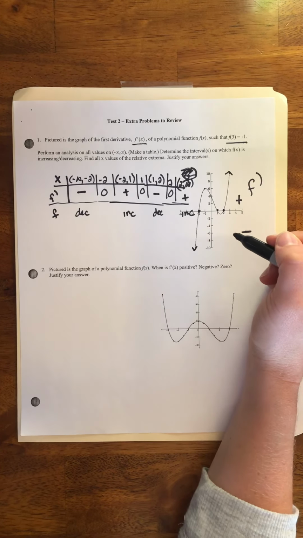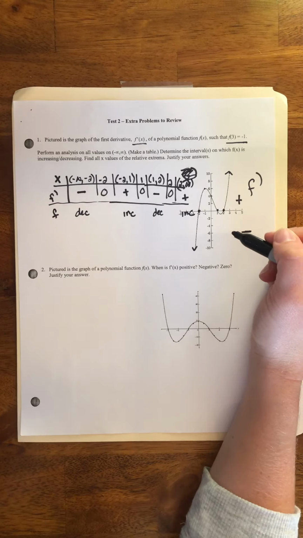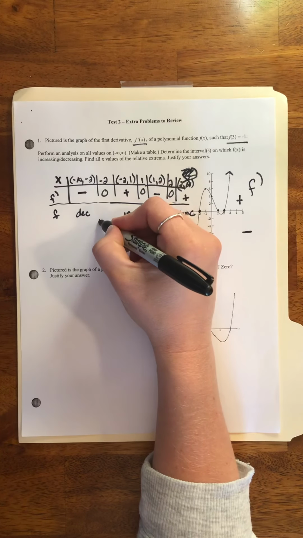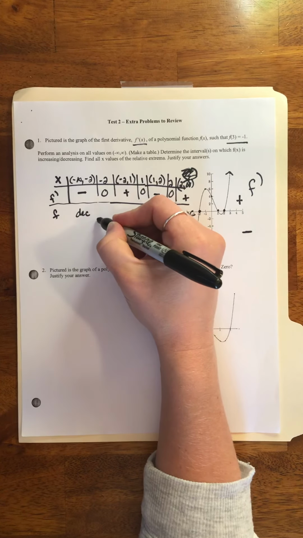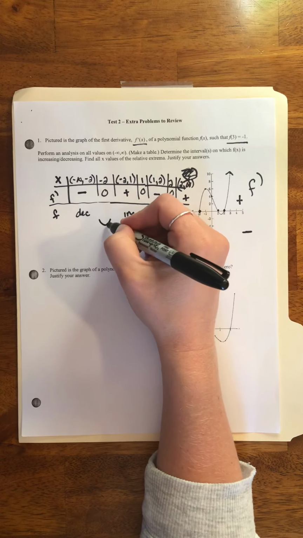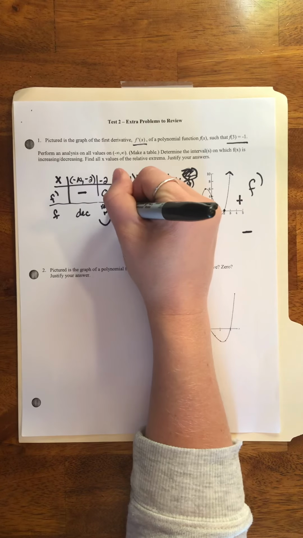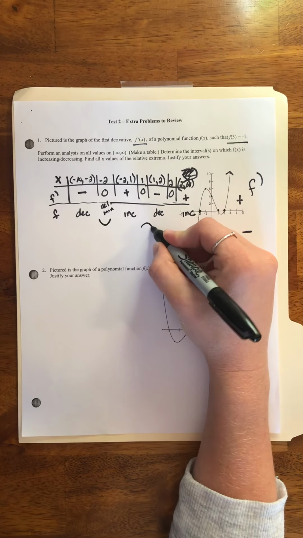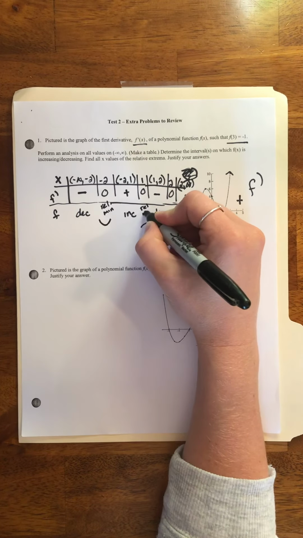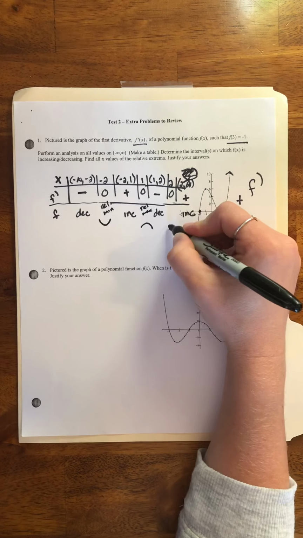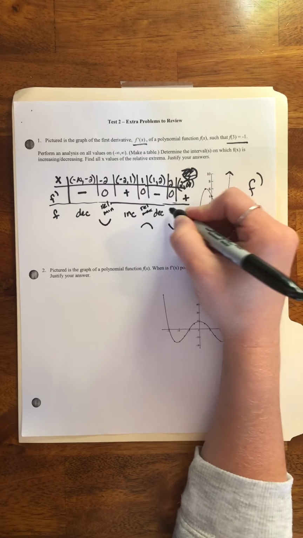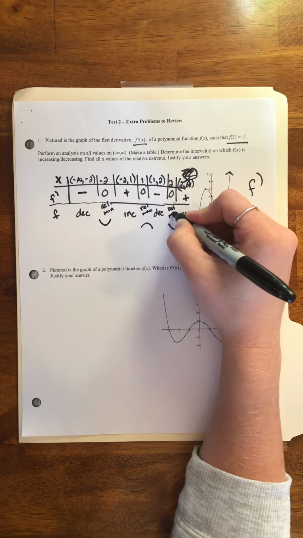If f prime is positive, that means the function is increasing. Decreasing and increasing, and I always draw this to make sure I didn't mess up. So decreasing and increasing, or a slope that's negative to positive, means that f of x has a relative min. Increasing, decreasing, relative max. Decreasing and increasing, relative min.